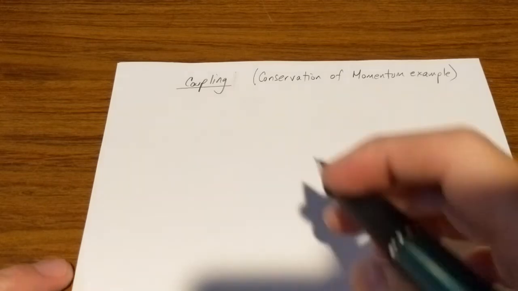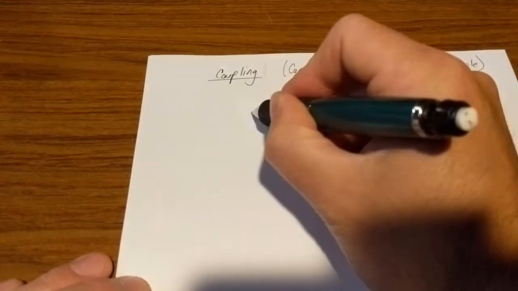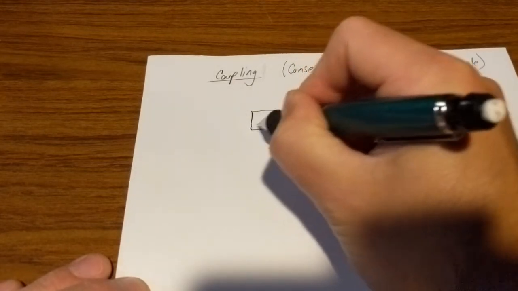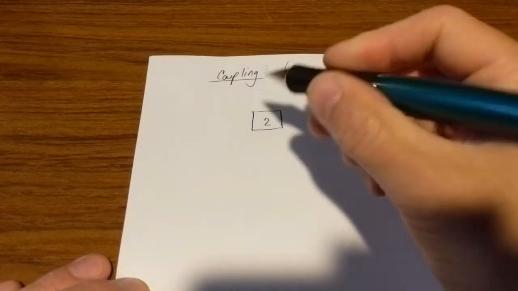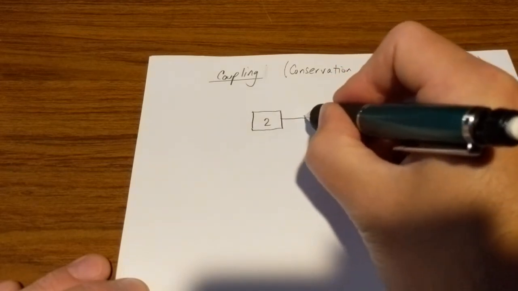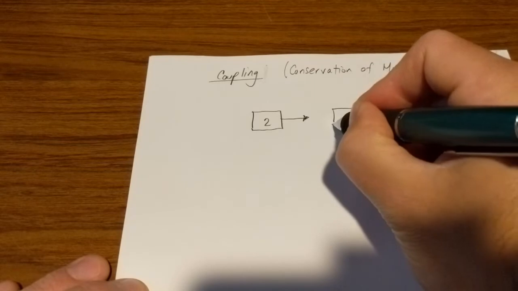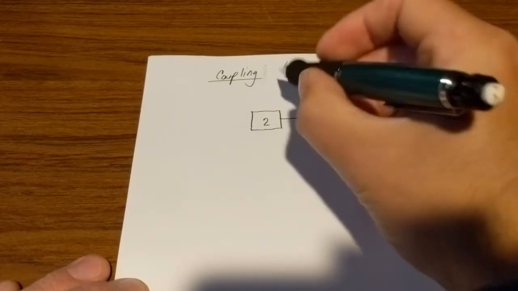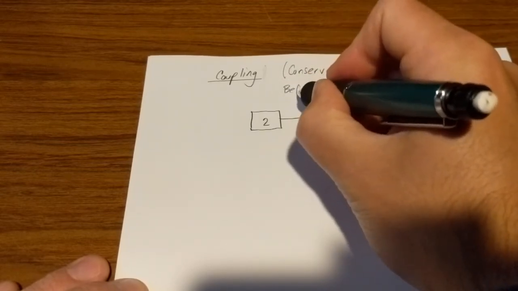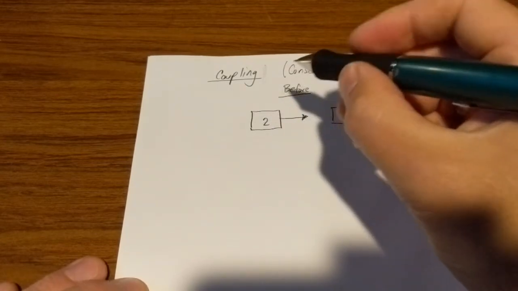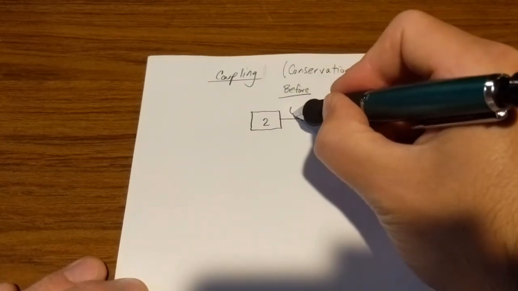Now let's analyze a coupling situation with numbers. In our example, we will, similar to what you just saw, imagine that a mass of 2 heads toward a mass of 1. Let's suppose that in this before state, the mass of 2 has a velocity of 6.